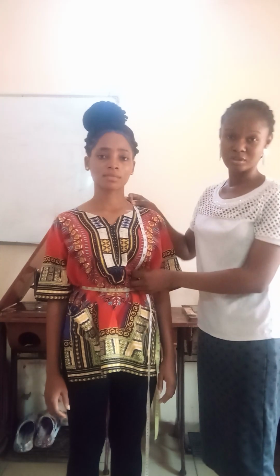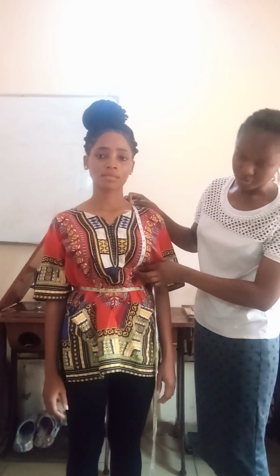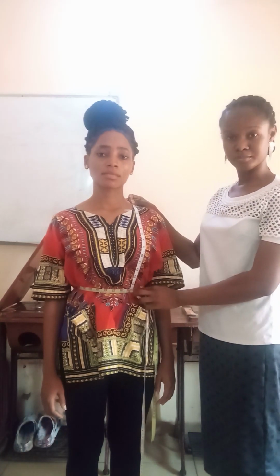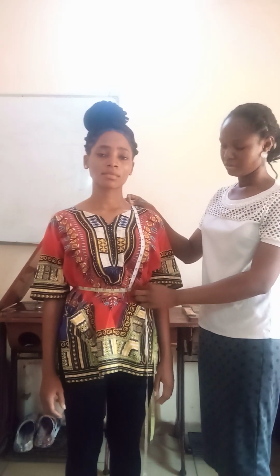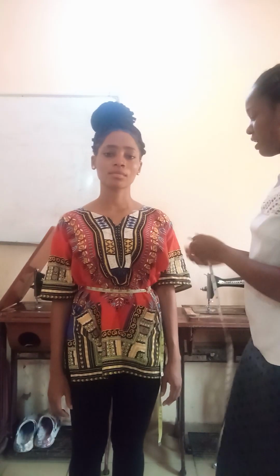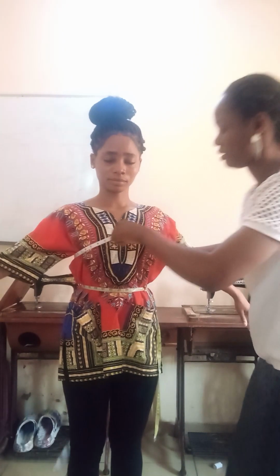The next thing is shoulder to under bust, right under the bust. Then the next thing is shoulder to the waistline. This is the waistline. So this is my shoulder to my waistline. So I'll move ahead to taking the bust circumference.